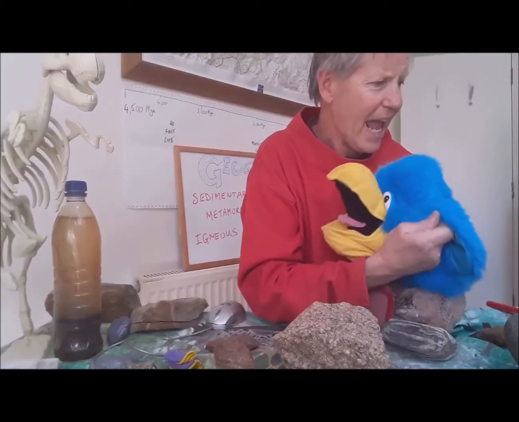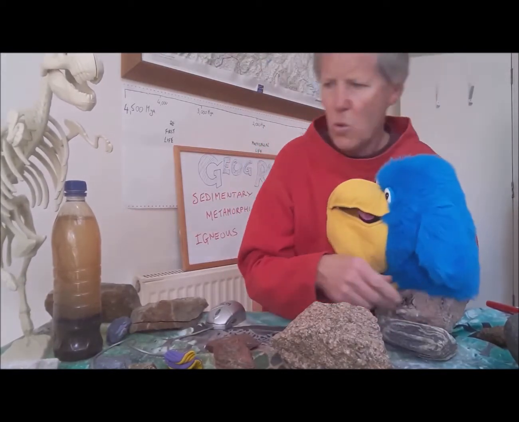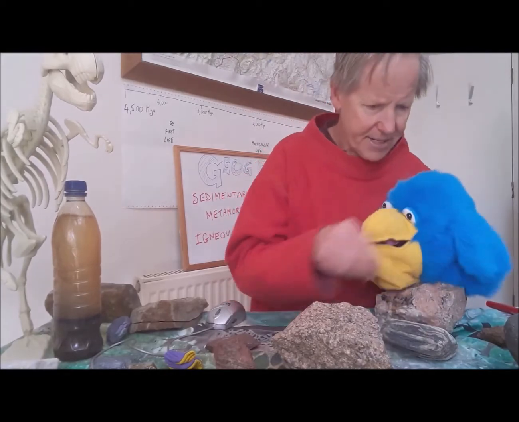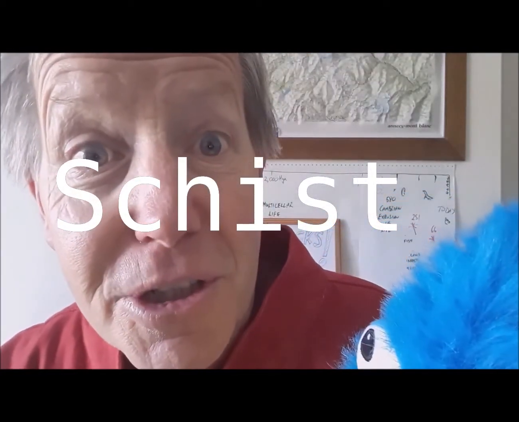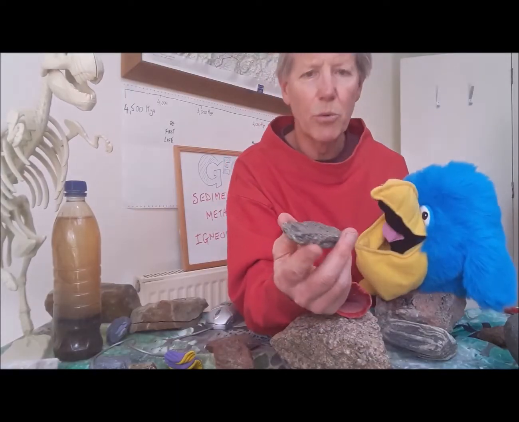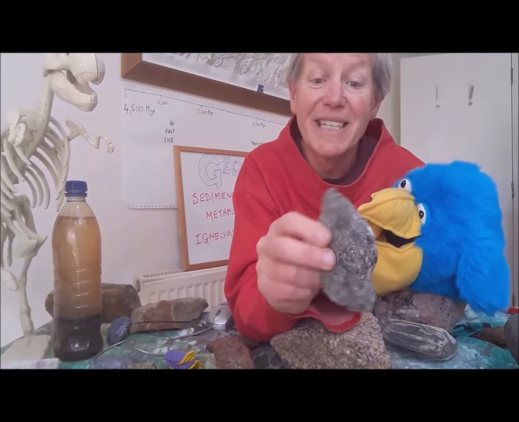Metamorphic. And we get beautiful rocks. For example, where is a nice example of a metamorphic? Oh, this is called schist. That wasn't a swear word. Schist is the name of a rock.